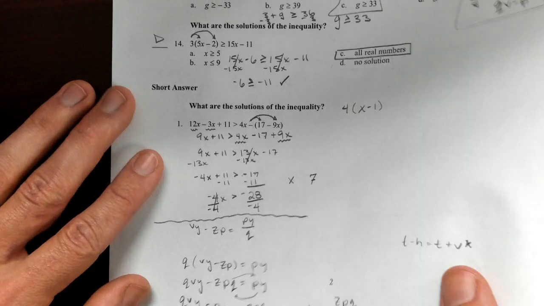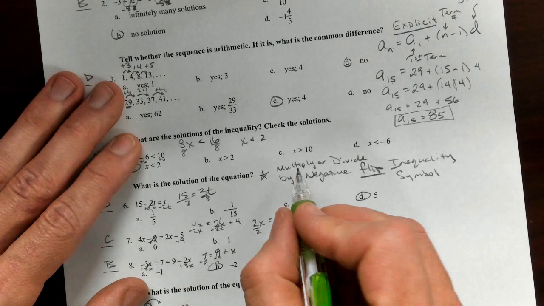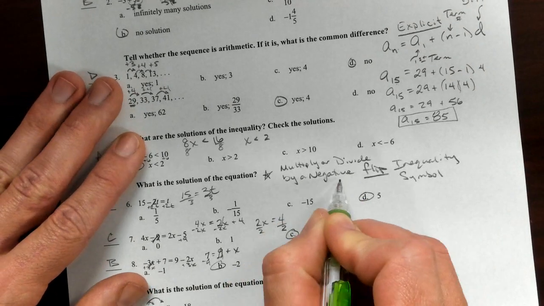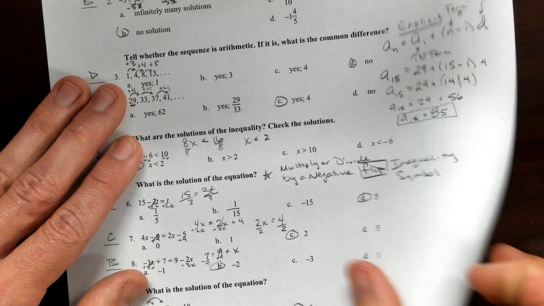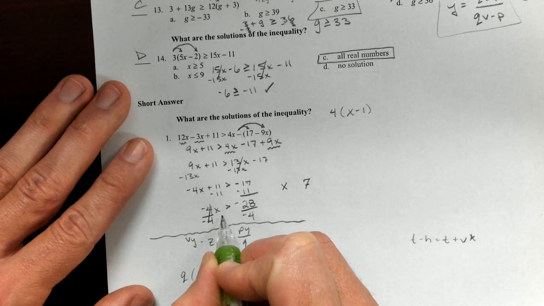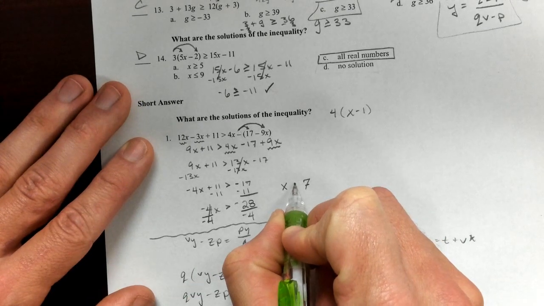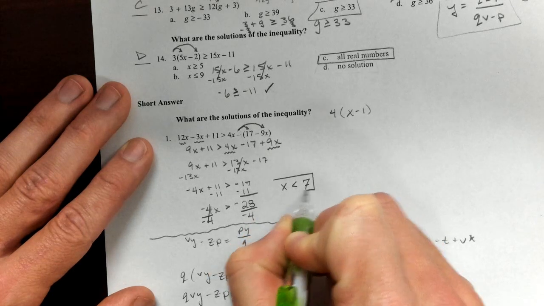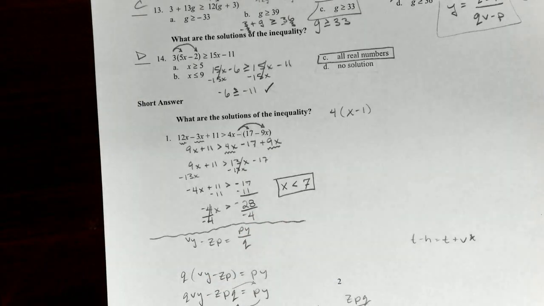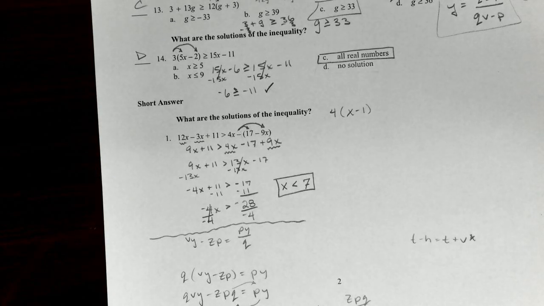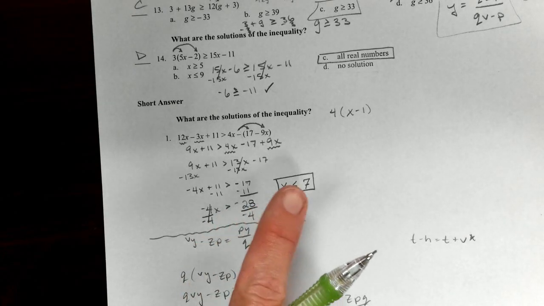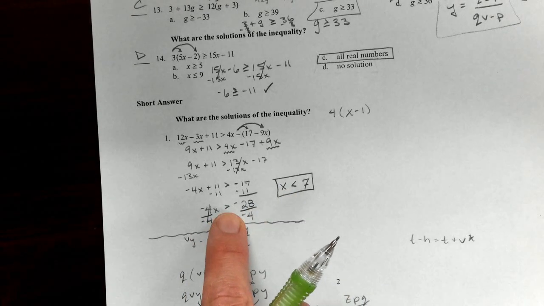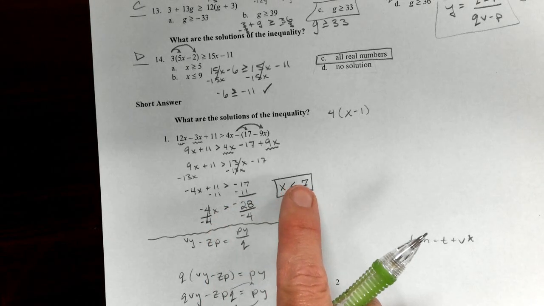Okay, but let's go back to this. You just told me that if I multiply or divide by a negative number, what do you need to do, Ryan? Flip it. Okay, so it was a greater than, so the other way. What do I make it? Less than. There's your answer. So again, when you multiply or divide by a negative with an inequality, that's your one rule: you must flip your inequality sign. So it was x is greater than, it became x is less than 7.